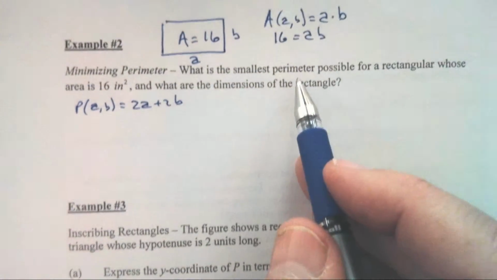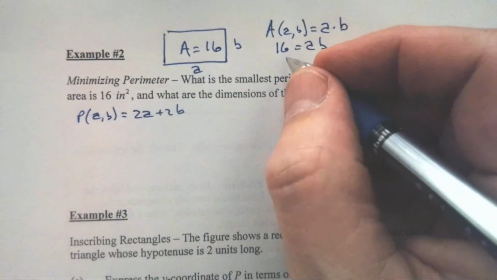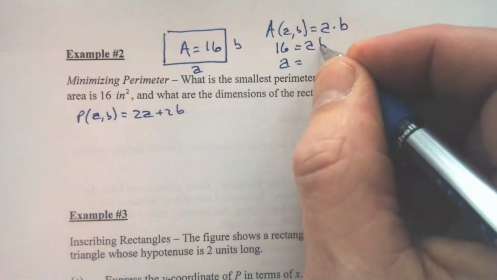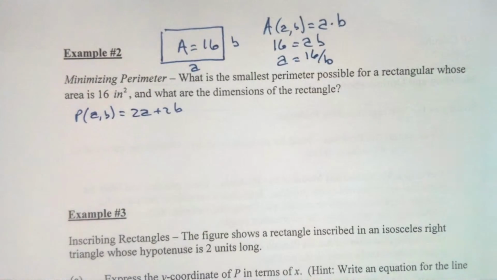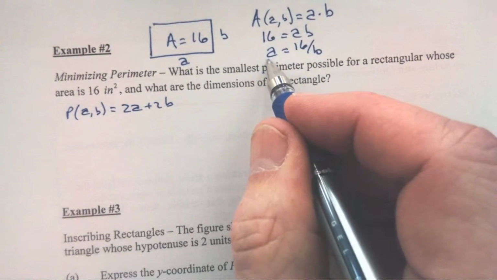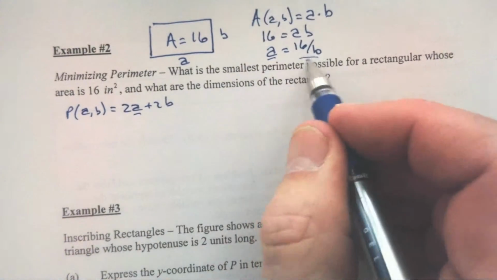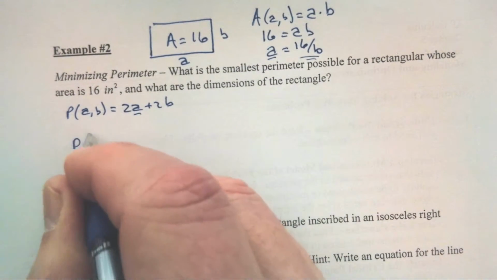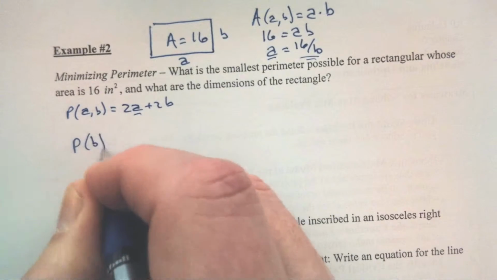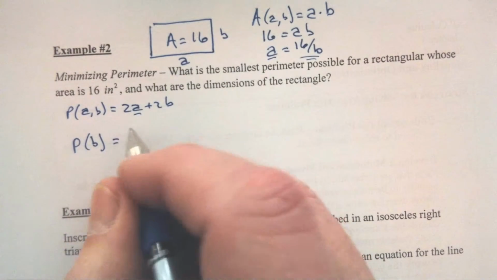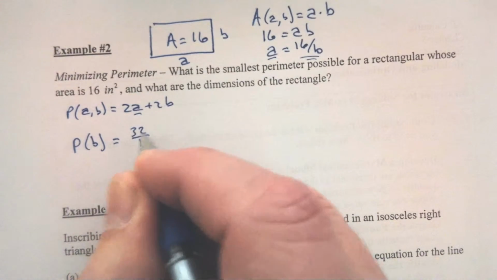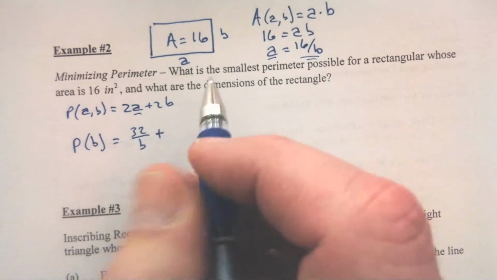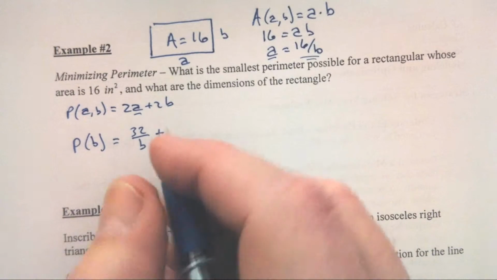Solve for the simple to solve for variable, either one's the same, so I'm going to say A equals 16 on B. Okay. Therefore, A can be replaced by that. And then I get perimeter just based on B is 2 times 16 on B, 32 on B, plus 2 times B.